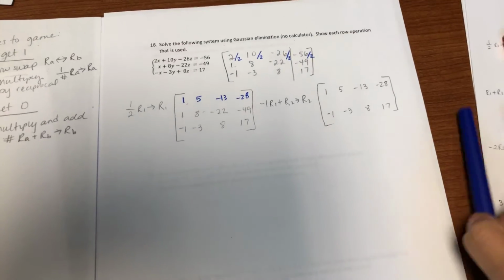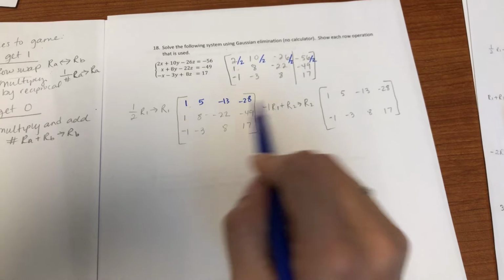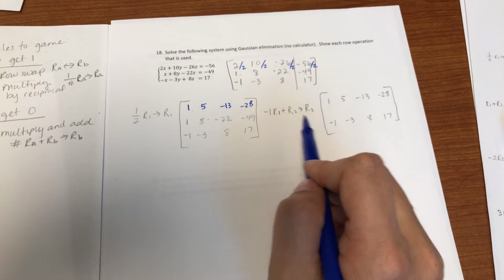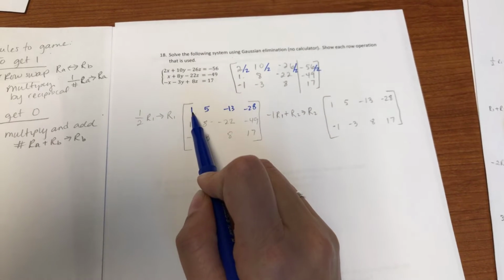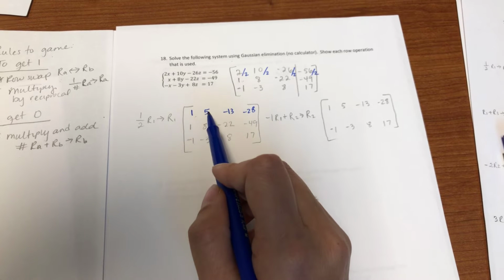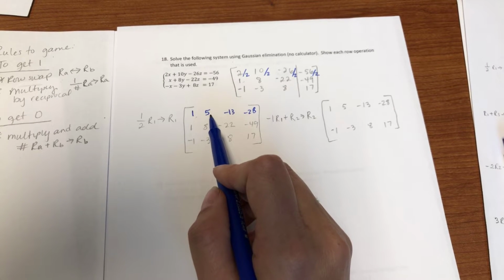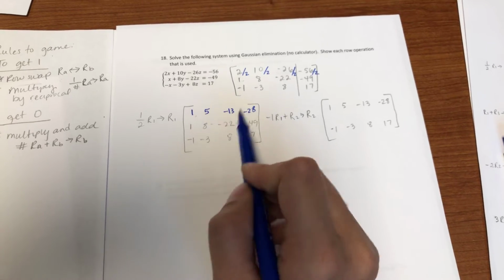Again, this is a personal preference, and this is what would happen inside my head. I like to go to the previous matrix, and I like to do my multiplying and adding, and then bring that new knowledge with me. You can do this in your head. So 1 times -1 would be -1 plus 1 would give me the 0. 5 times -1 would give me -5 plus 8 would give me the 3. And so you get the idea.